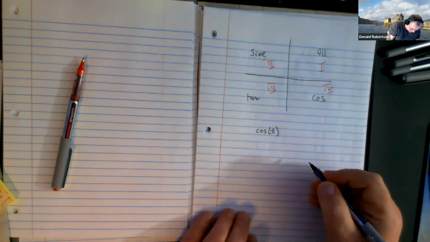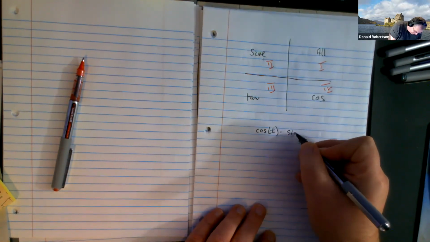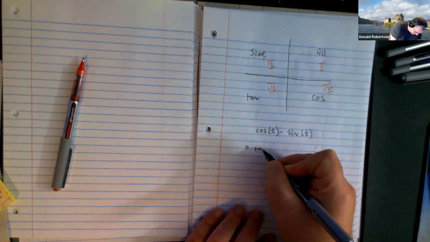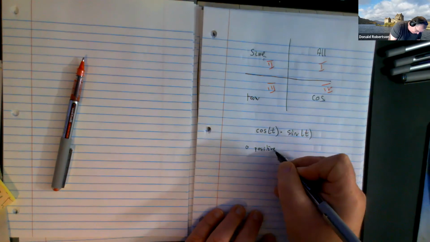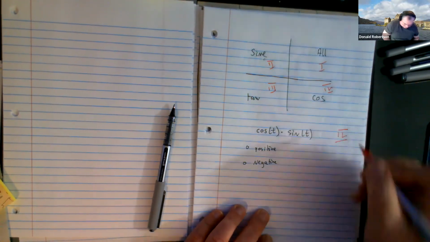You're being asked, is this expression, cosine t times the sine of t, positive or negative? And the other piece of information is that they're going to tell you which quadrant it's in.